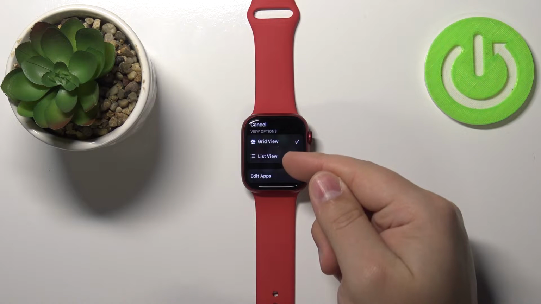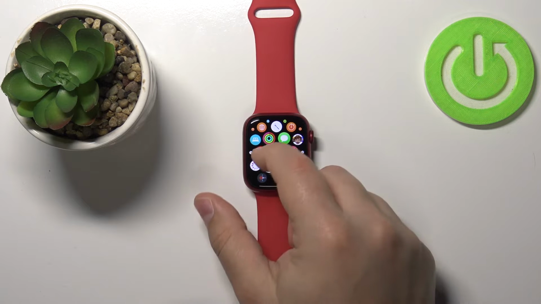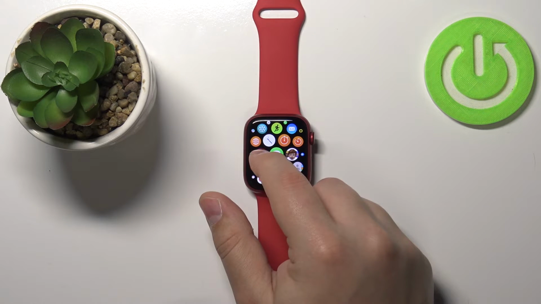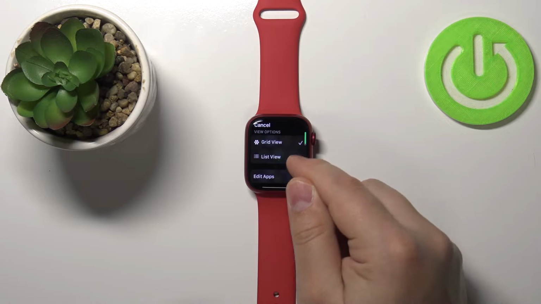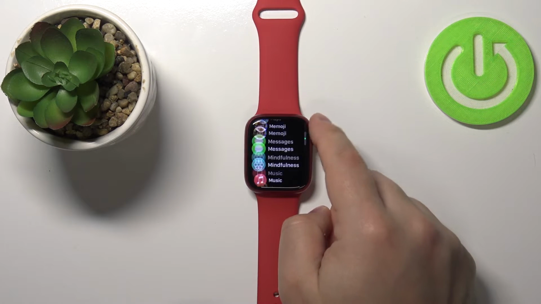First, we can change the view options. We have grid view, that's the one right here, and we have also list view. If you select list view, the menu will change to a list basically.